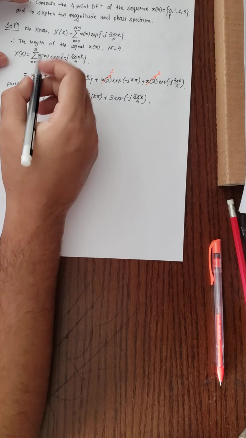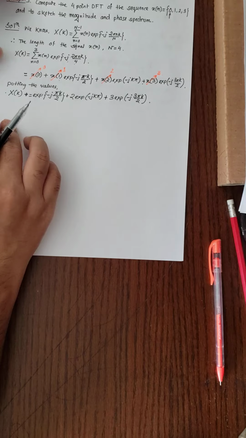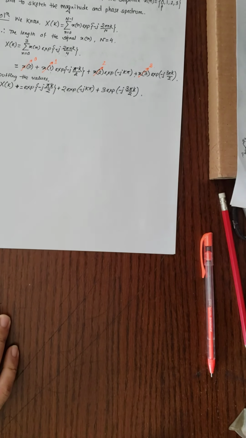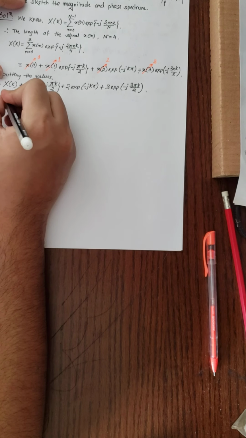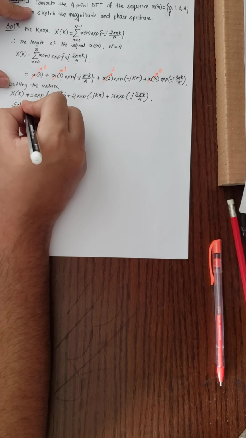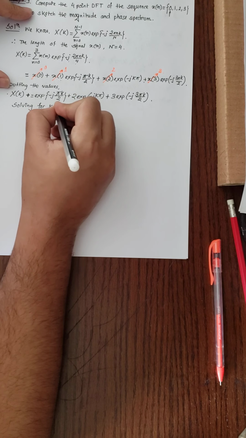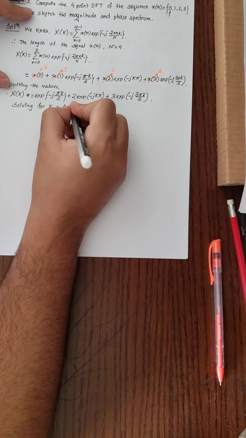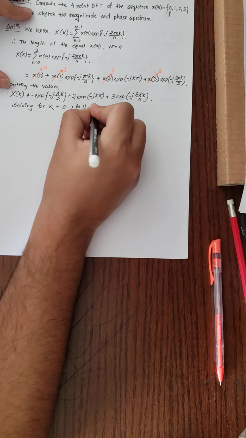Since we have solved for n, which goes from 0 to 3, all we are left with is to solve for k, which goes from 0 to N minus 1, which is equal to 3.